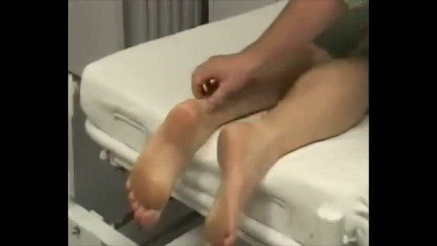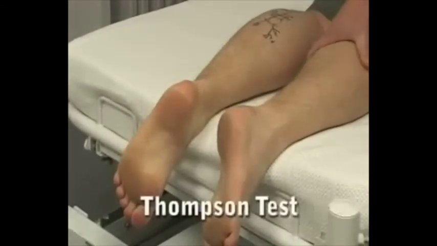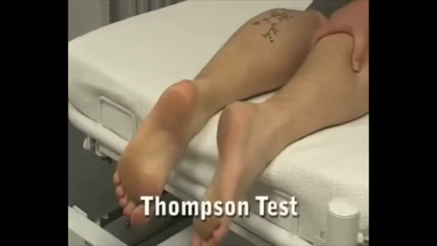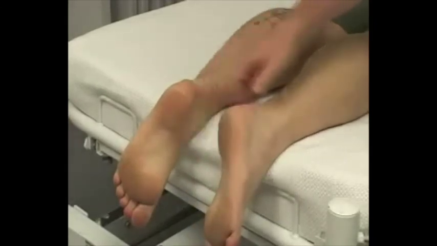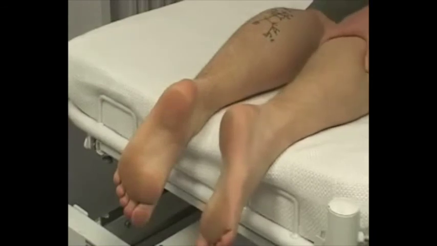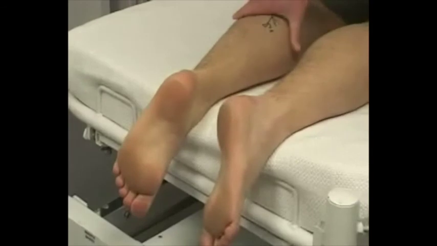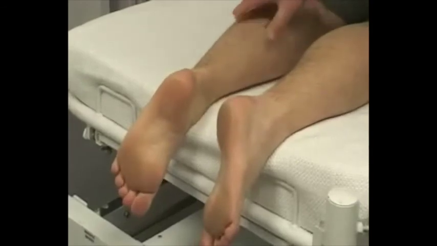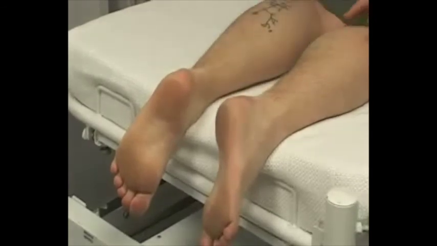Okay, in this position, we want to assess your tendo Achilles, and this is called the Thompson's test, where you would typically squeeze the calf, and by squeezing the calf, you get plantar flexion of the foot, which means the tendo Achilles is intact, and you typically compare it to the other side to see that they are equal. And that more or less concludes your foot and ankle examination.